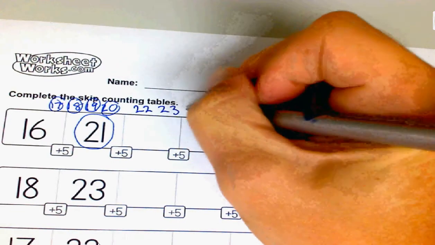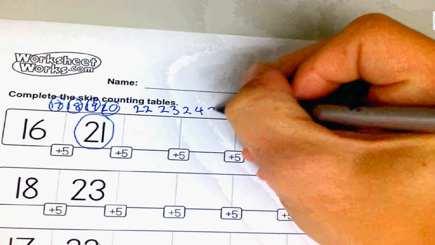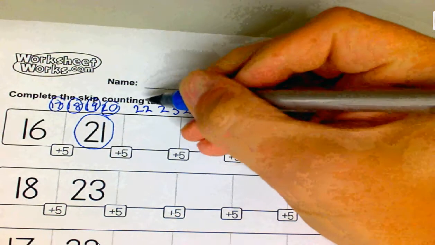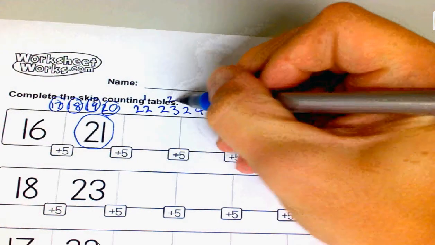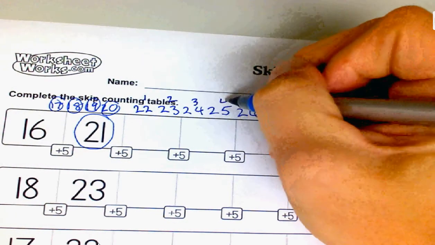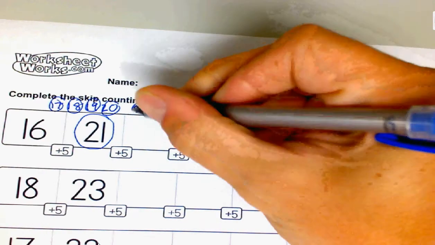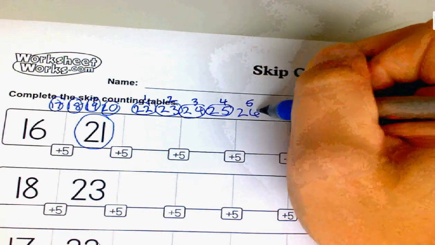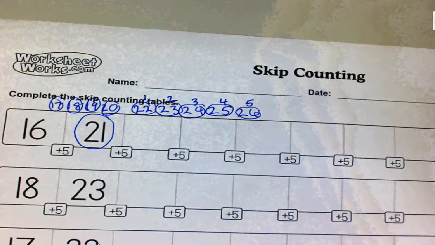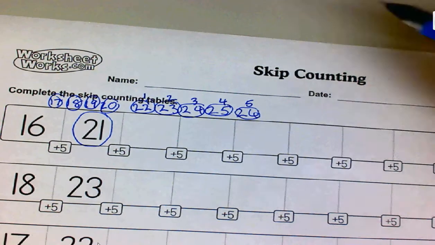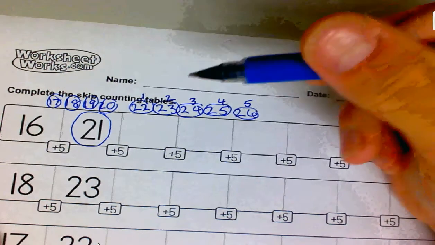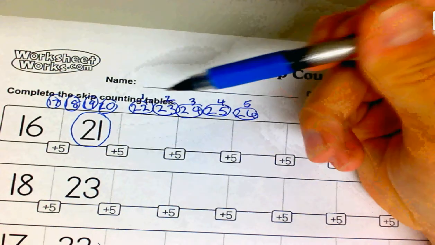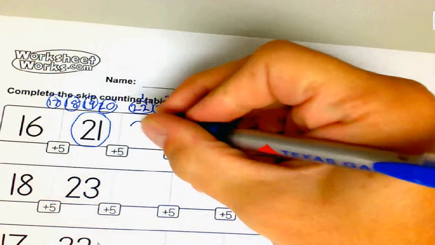23, 24, 25, 26. Now let's go back and count. That's 1, 2, 3, 4, 5. If you need to write it out, then you can write it out. It is all right. That's what all the paper here is for. So if we're skip counting, starting with 21 and going by 5s, it's going to be 26.